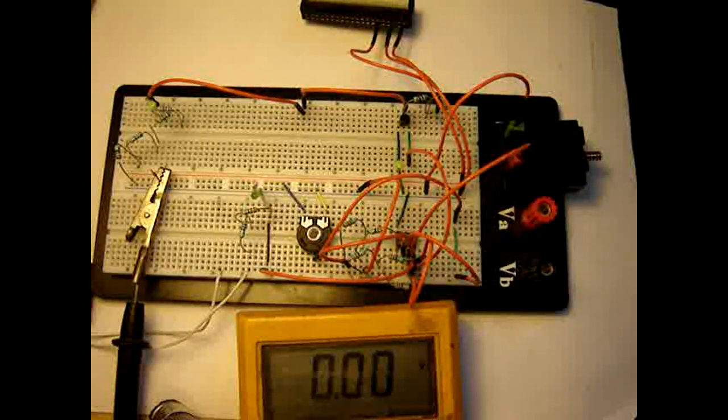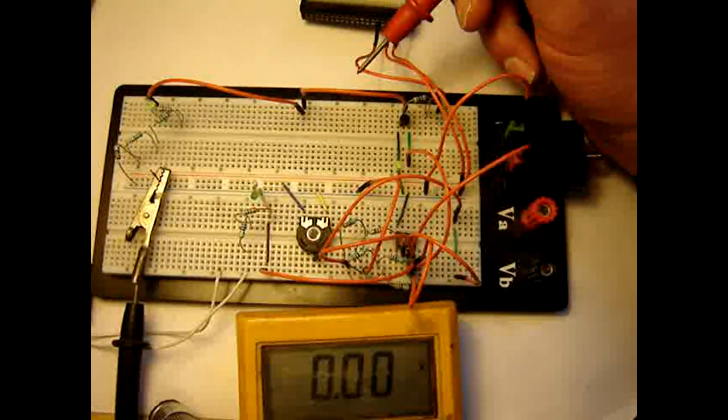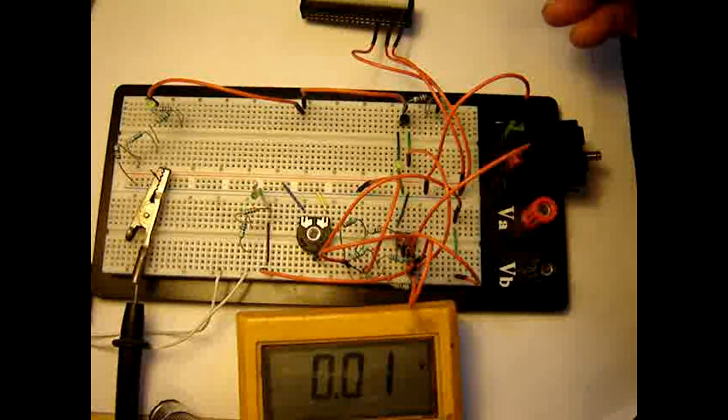It says channel 3. Yeah, I have to change from channel 3 to channel 0. Now it actually goes right. And then this is the pulse width modulation.